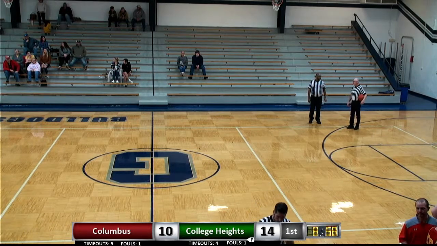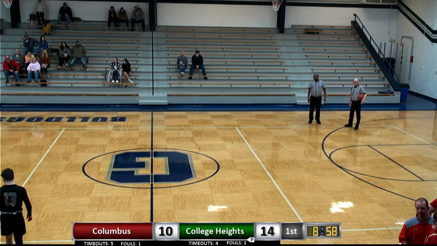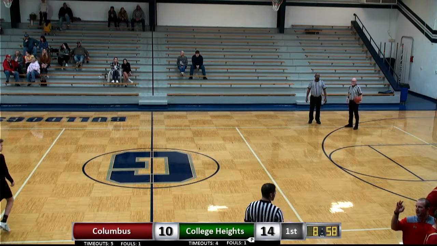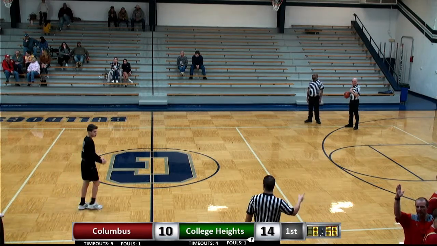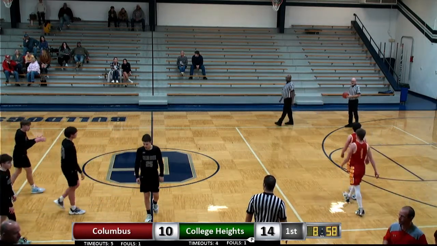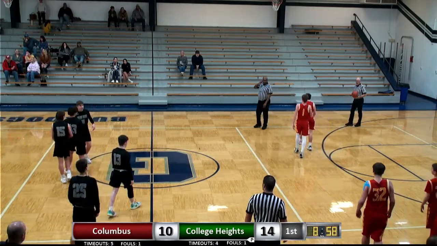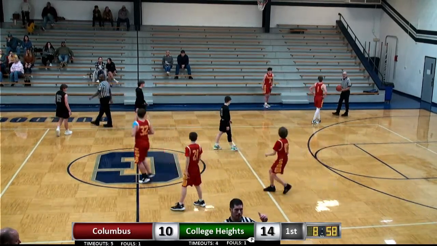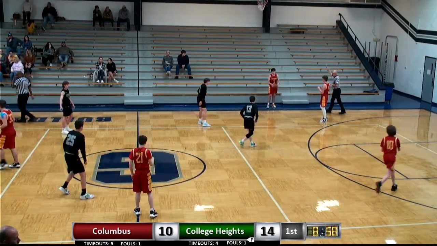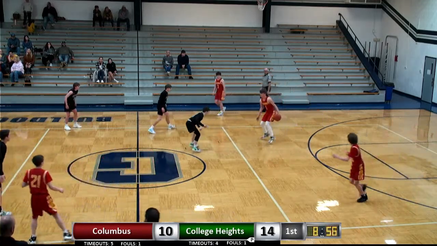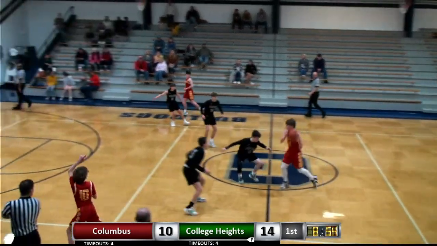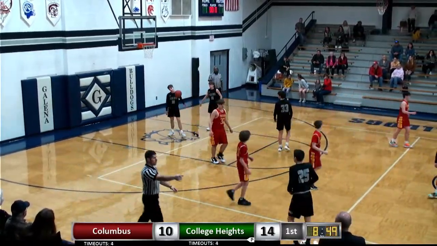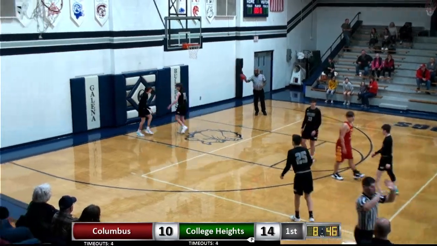All right, we got the score corrected, 14-10 officially. I believe that Columbus took the timeout there. Let's see if I can get that reflected. Steal by Decker, foul called after the steal.